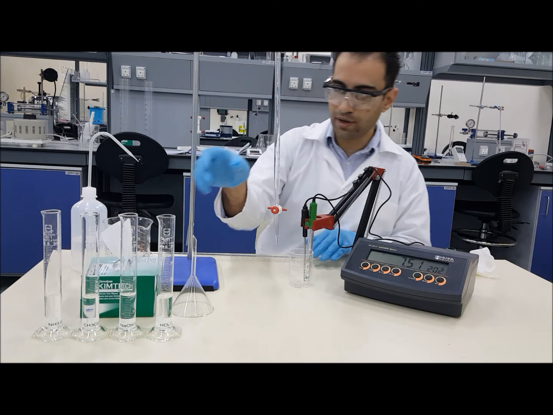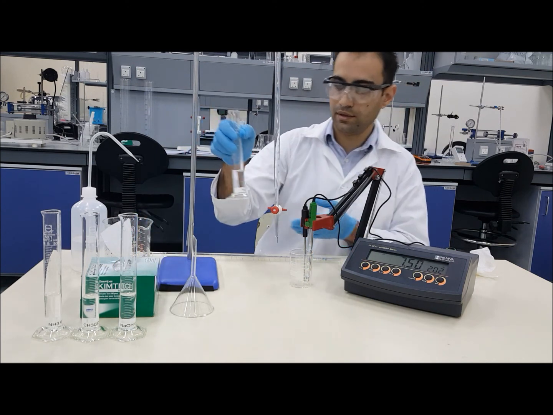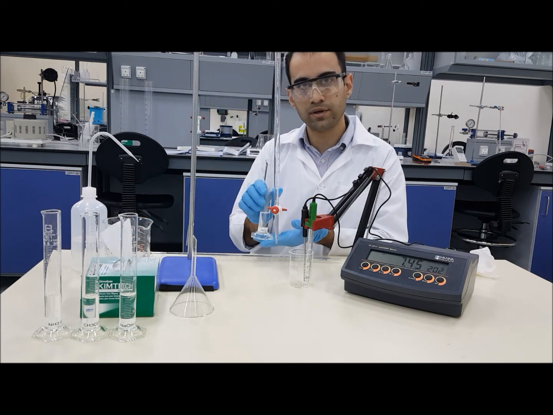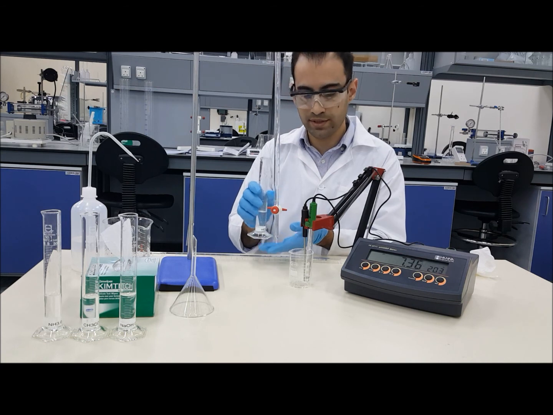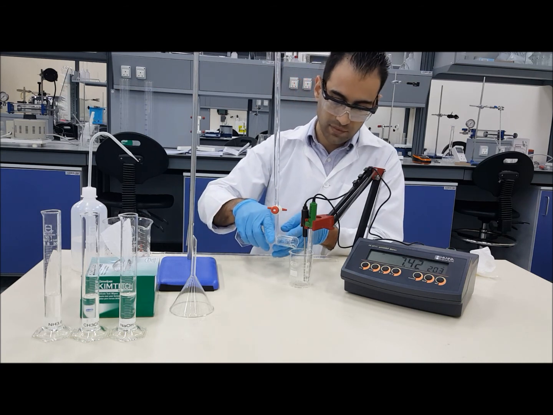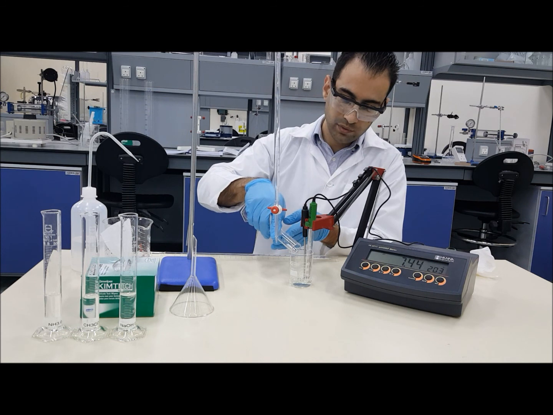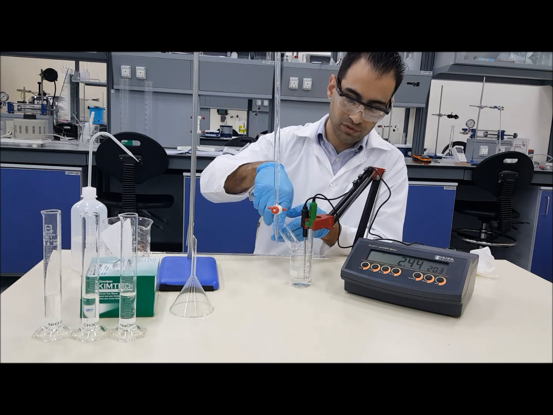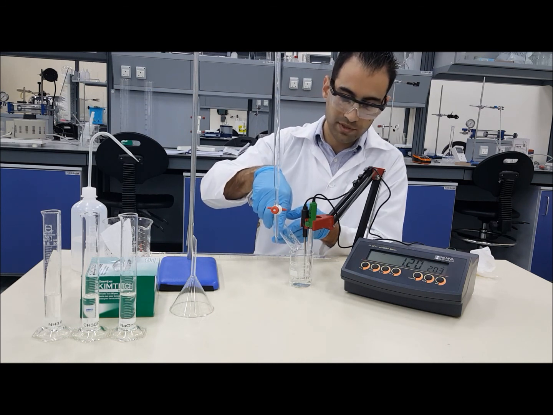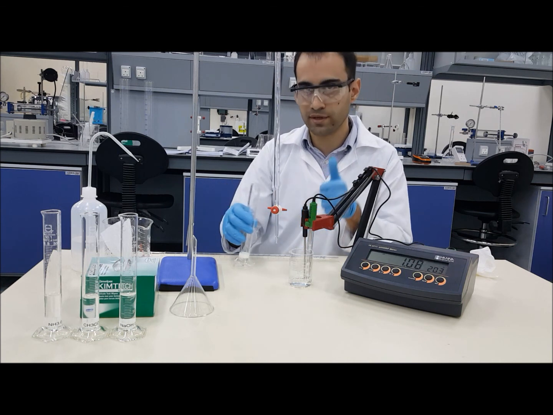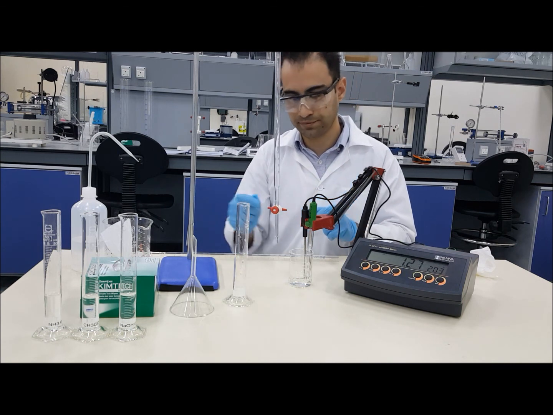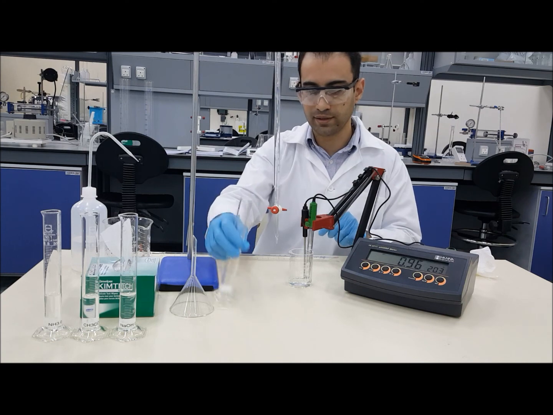We are going to add the acid first, and our first trial is going to be HCl. While doing this experiment, you will need to make sure that you are covering the minimum safety requirements, which will be safety goggles, gloves, and lab coats. Always be careful while dealing with chemicals.